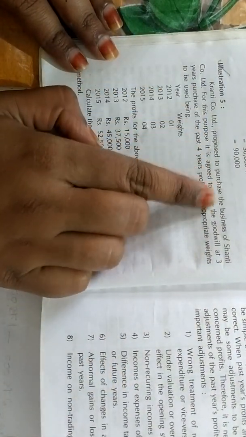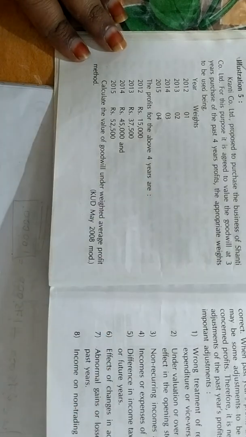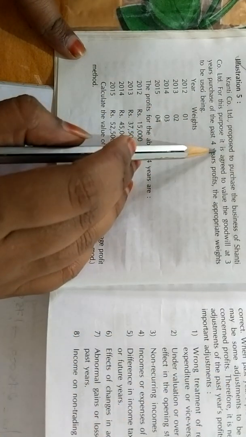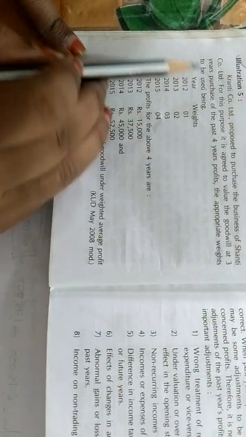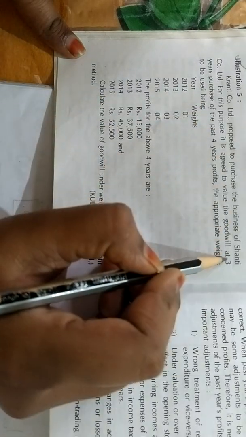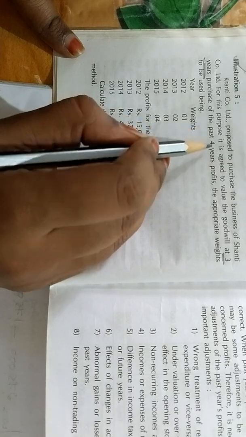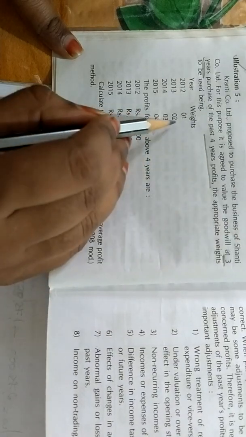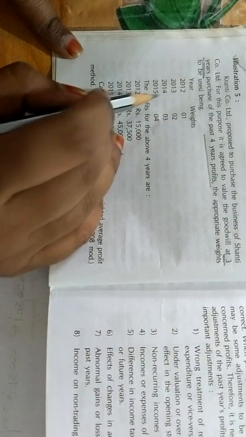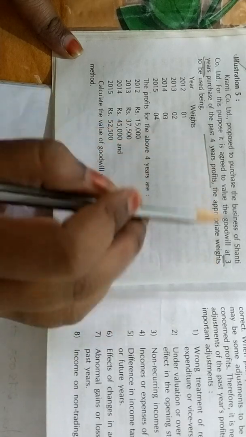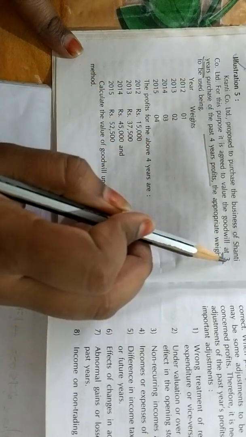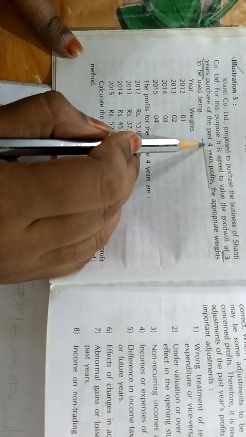Kranti Company Limited proposed to purchase the business of Shanti Company Limited. For the purpose, it is agreed to value the goodwill at 3 years purchase. So value of years of purchase is 3 years. Of the past 4 years profit. So profit is given for the last 4 years. Do not confuse with this 3 and 4. Years of purchase is 3. Profit given is for 4 years.